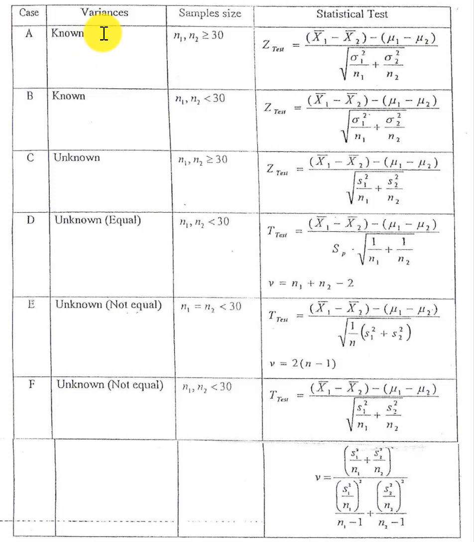The difference between case A and case B is the sample size: for case A, N1, the sample size for the first distribution, and N2, the sample size for the second distribution, are greater than or equal to 30. For case B, N1 and N2 are less than 30.